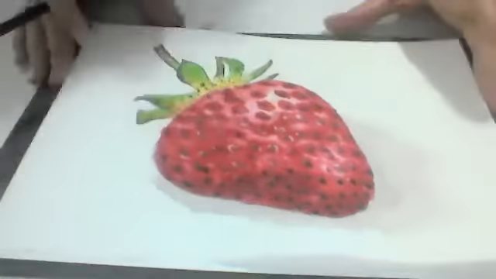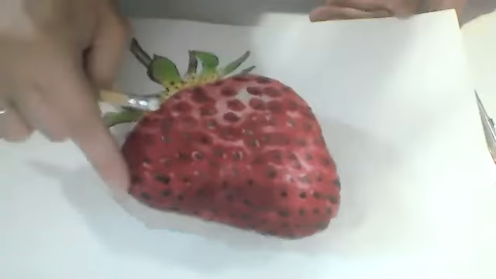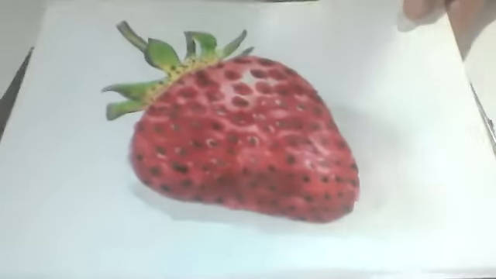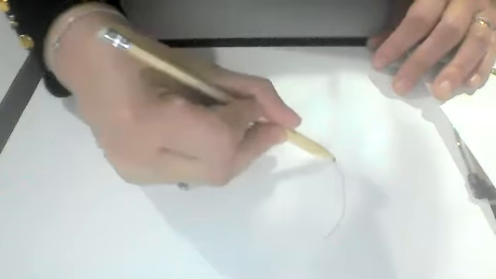Okay, so let's start with this art piece, and we will start with the drawing. So the first thing would be to draw the shape of the strawberry. So that's the shape. It's like a triangle, but the corners or the intersections are curved. So I'm going to try and do that.